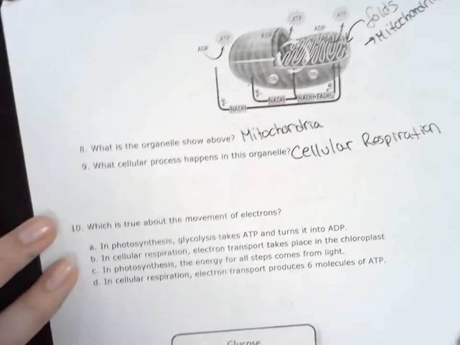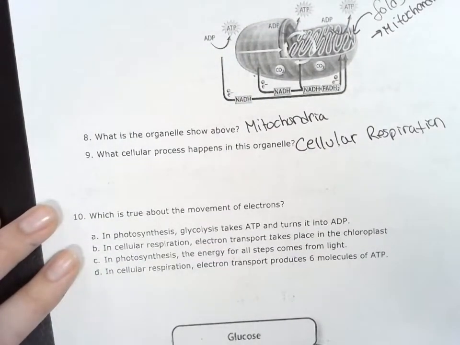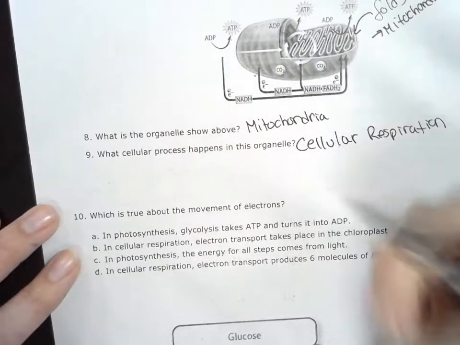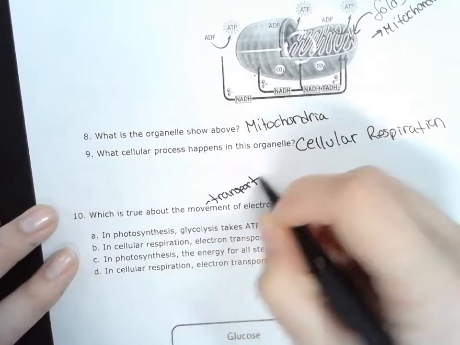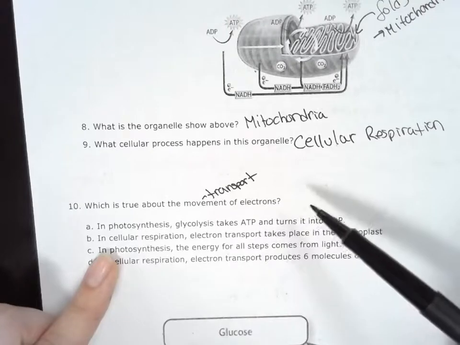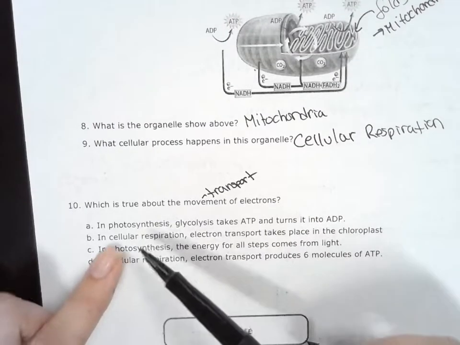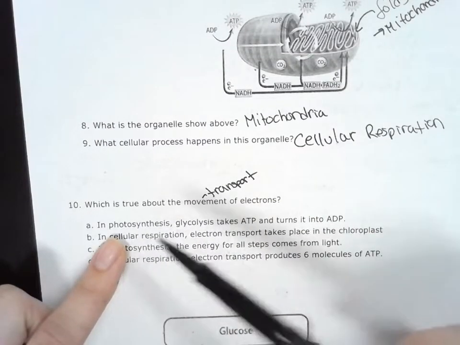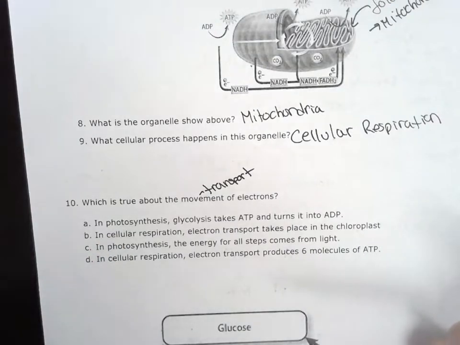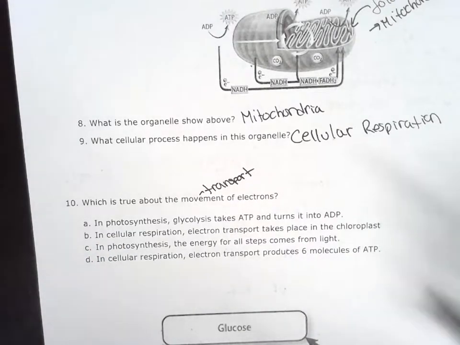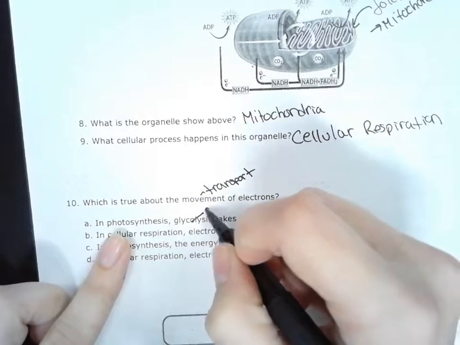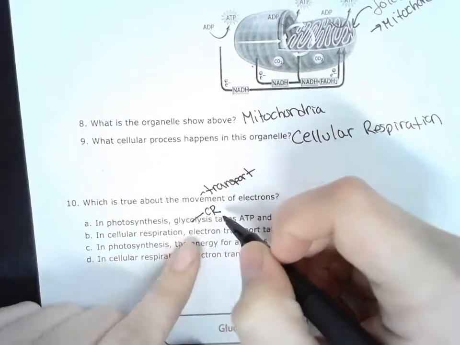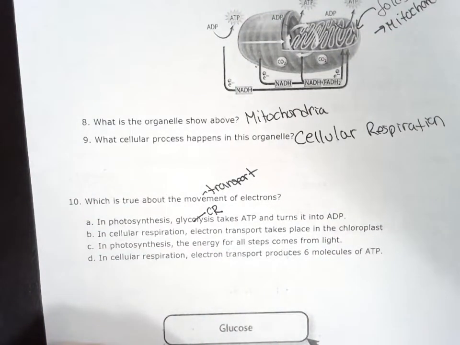All right, number 10, which is true about the movement of electrons? So movement, remember, it's just like transport. I'm going to go through these statements and see if they make sense. A, in photosynthesis, glycolysis takes ATP and turns it into ADP. Well, glycolysis is not part of photosynthesis. Glycolysis is part of cellular respiration. So I'm writing CR for cellular respiration.